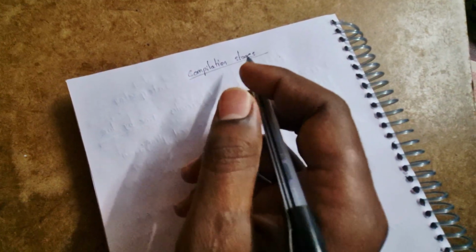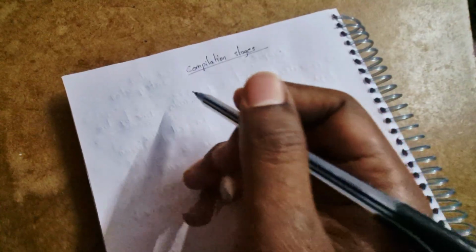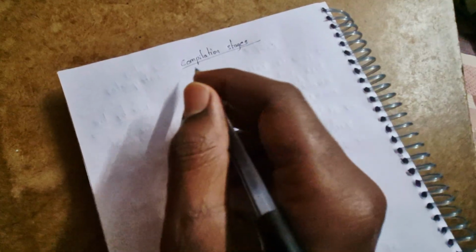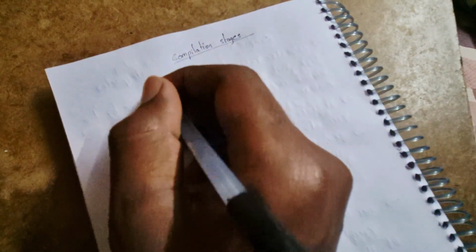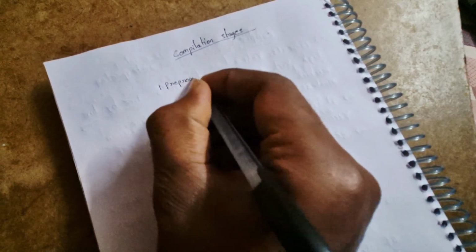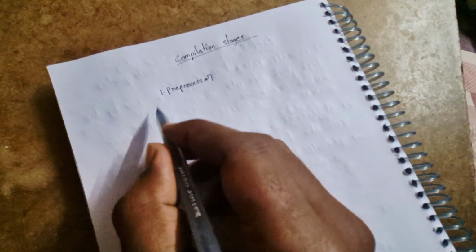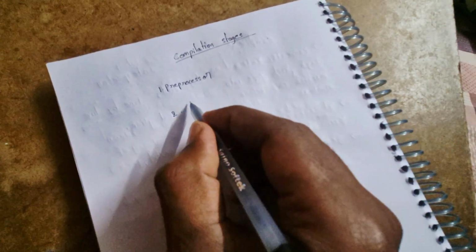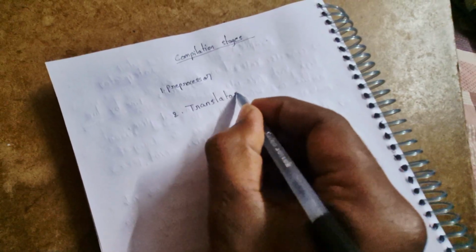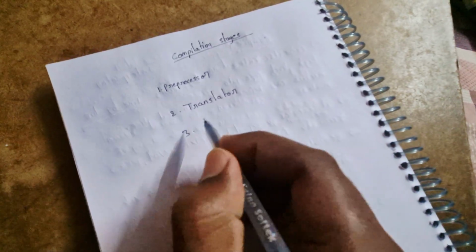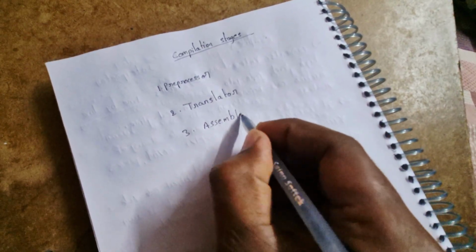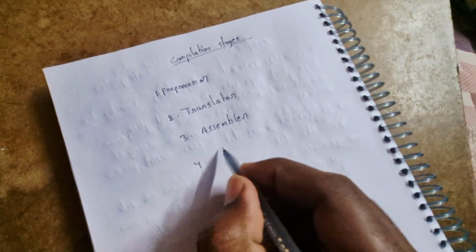In these compilation stages, as we already discussed, there are four major steps. One is preprocessor, another one is translator, third one is assembler, and fourth one is linker.